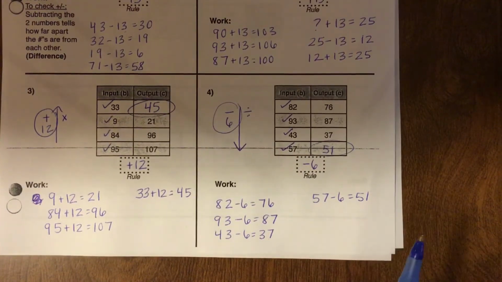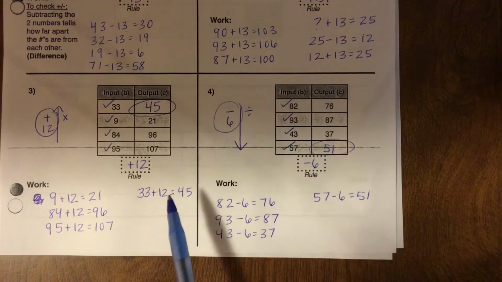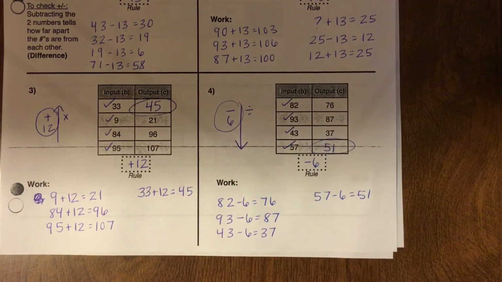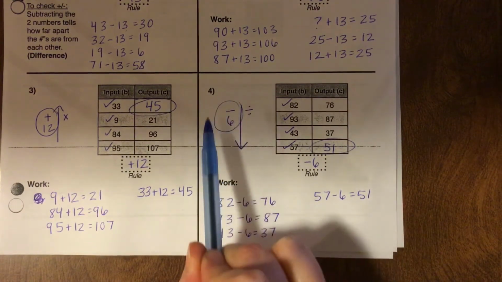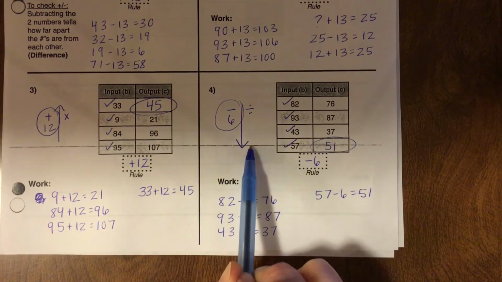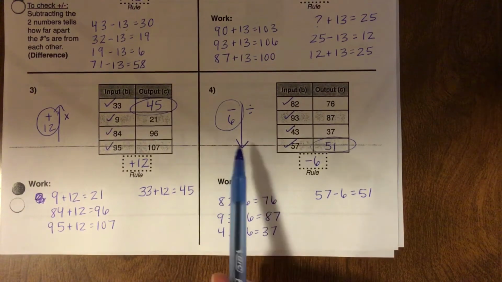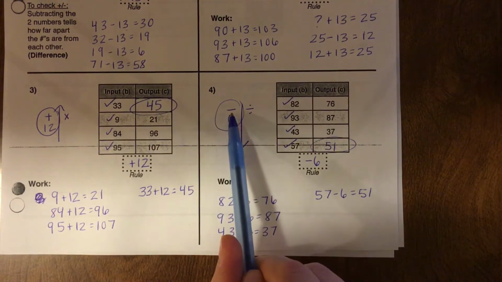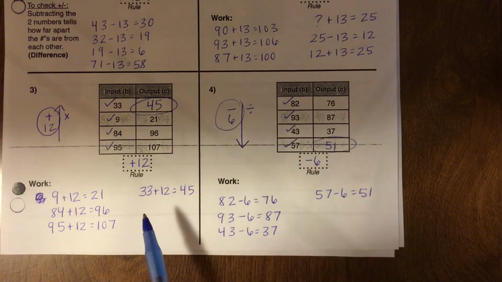And okay, check number 4 here. You look from input to output, and 82 to 76, 93 to 87, 43 to 37, that means it's going down. I'm yelling timber. You better move. You better dance. Draw your arrow going down. If it's down, our operation choices are subtraction or division.